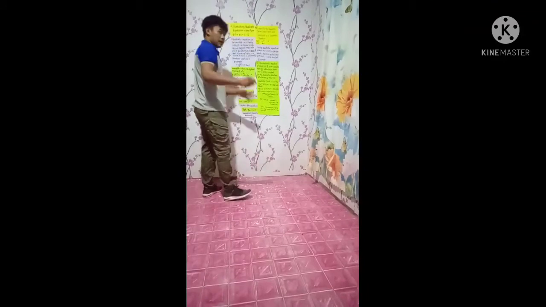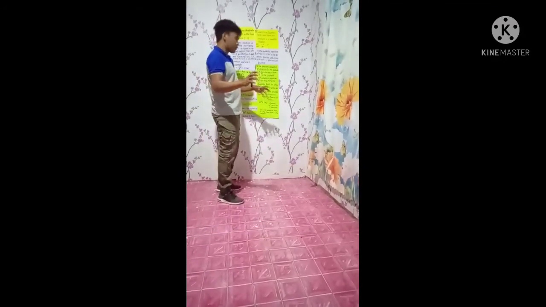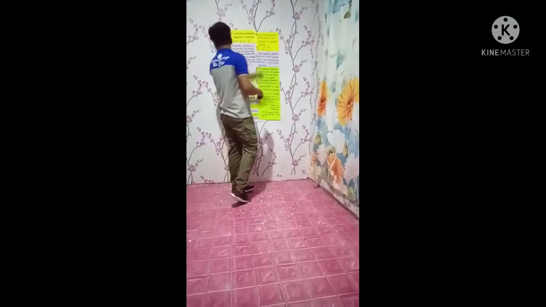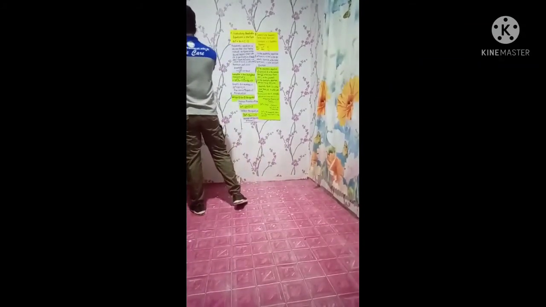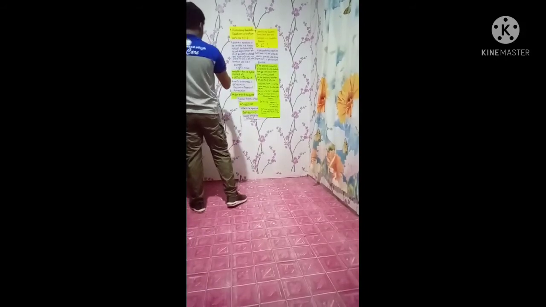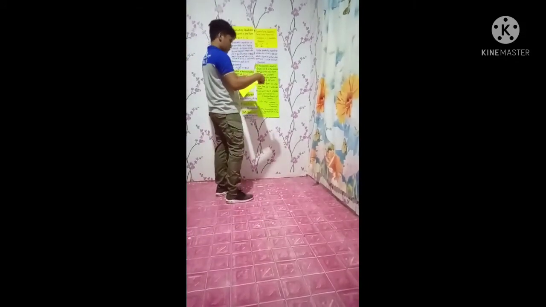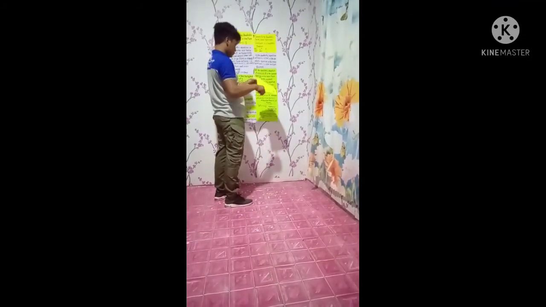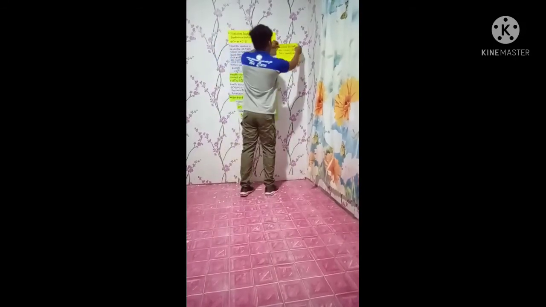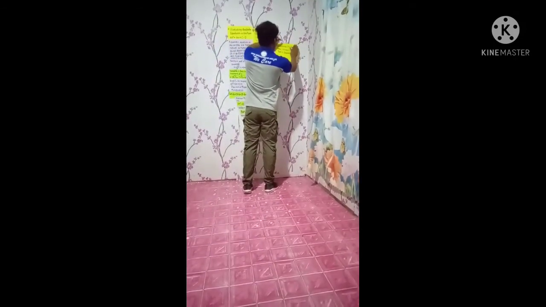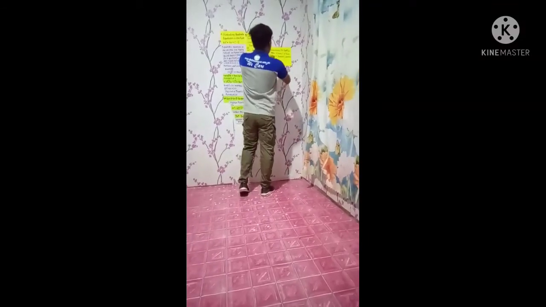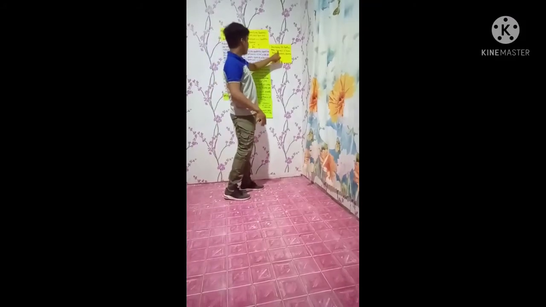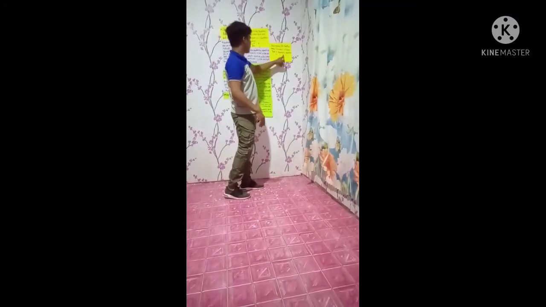So, yeah. Ito yung paraan kung paano natin ma-identify yung quadratic term, linear term, and constant. And then next is determining the coefficients a, b, and c of every term in quadratic equation, no?